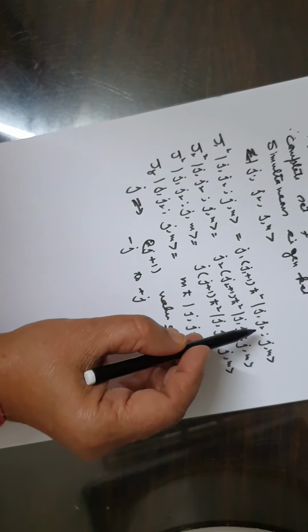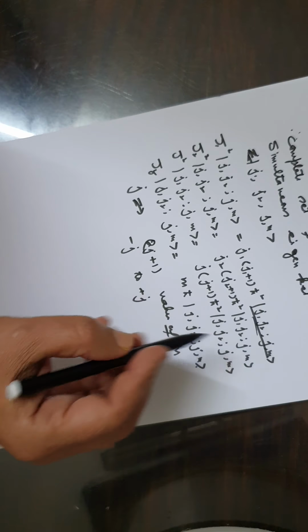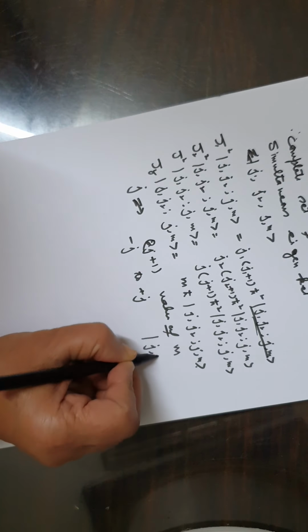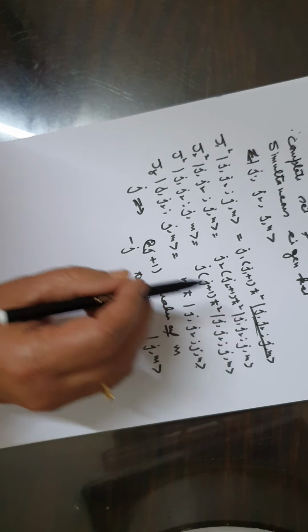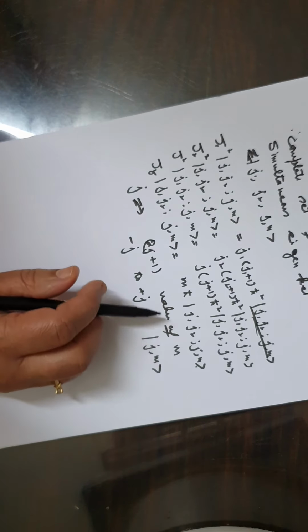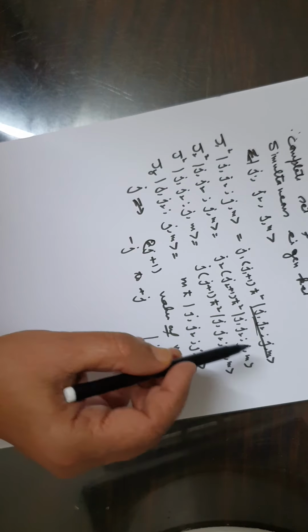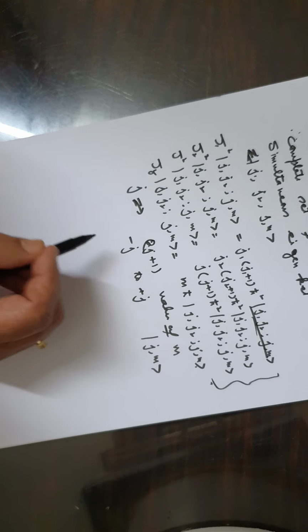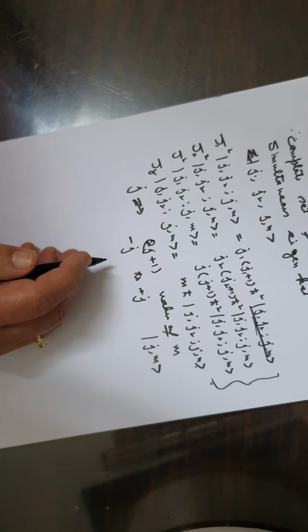Now, for convenience, I am writing this simultaneous eigenket as |J, M>. It is understood that I have the values J1 and J2 with it. So this set of vectors forms a complete orthonormal basis.